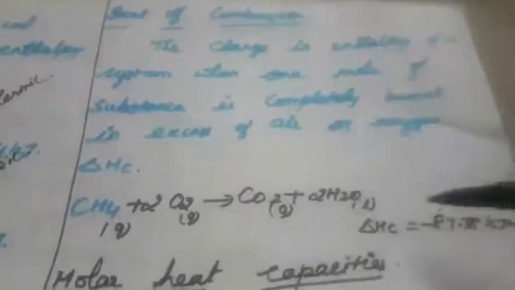Next you are going to see what is meant by heat of combustion. The change in enthalpy of the system when 1 mole of a substance is completely burnt in excess of air or oxygen. So the heat of combustion is the heat evolved when 1 mole of a substance is completely burned. For example, methane burned with oxygen to form carbon dioxide and water. The heat of combustion is minus 87.78 kJ. Okay, so this is the heat of combustion.